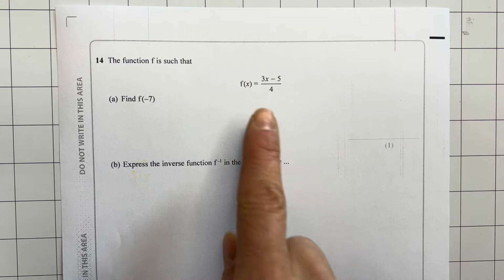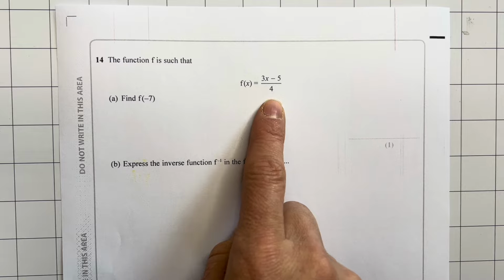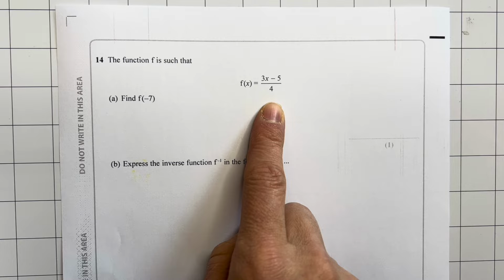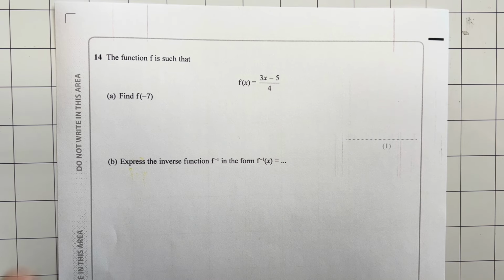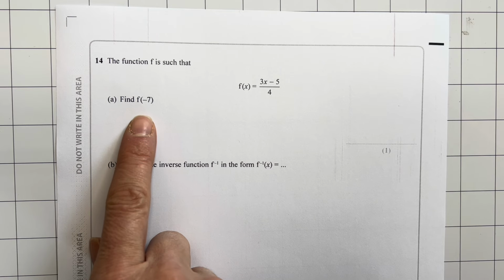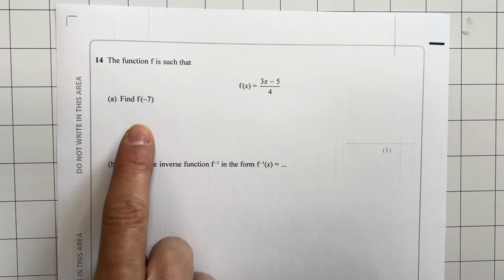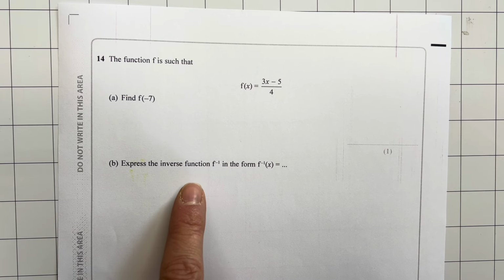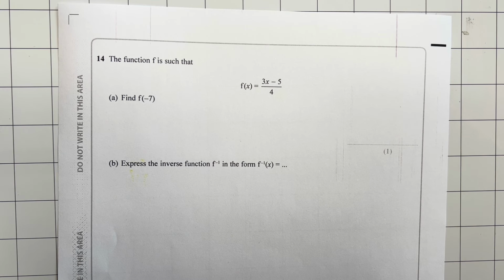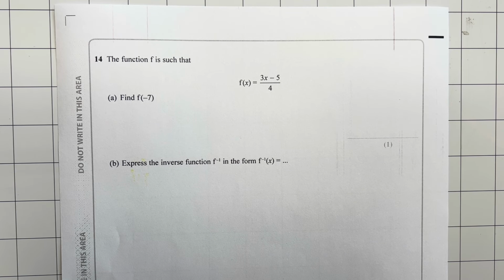We are looking at this function f of x, 3x take away 5 all over 4. In part A, we're asked to find the function where x is equal to -7. And in part B, we're asked to find the inverse function of f. Pause the video, attempt to answer the question, return to play the video to see the solution and where the marks are awarded.